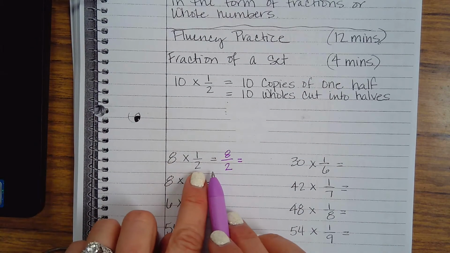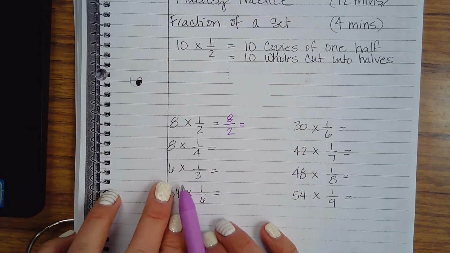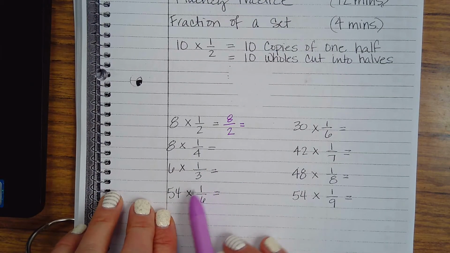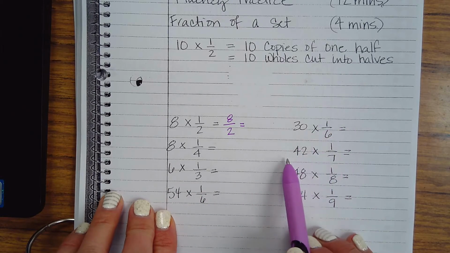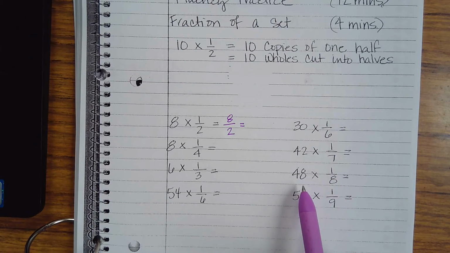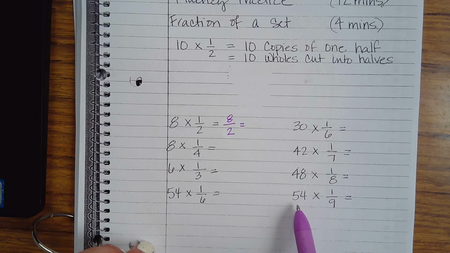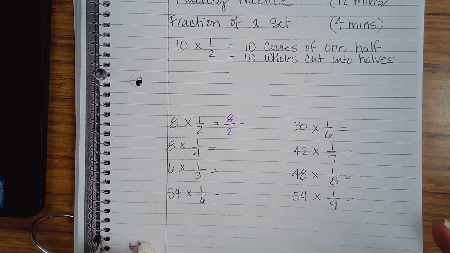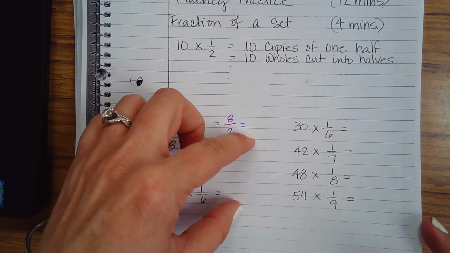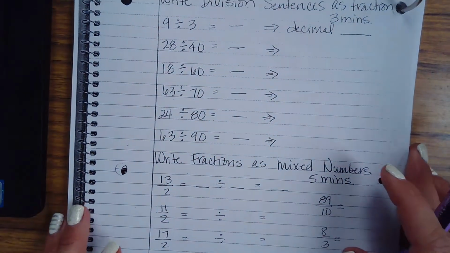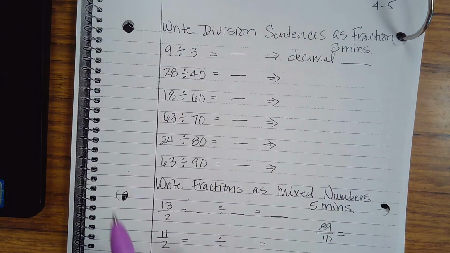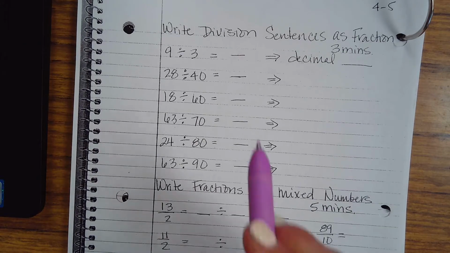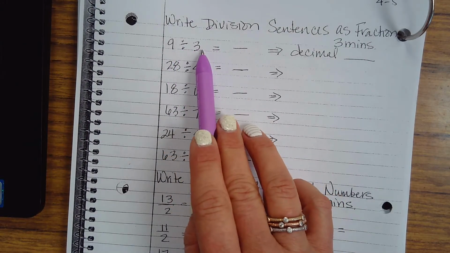So if you had 8 copies of 1/2, 8 copies of 1/4, 6 copies of 1/3, 54 copies of 1/6, 30 copies of 1/6, 42 copies of 1/7, 48 copies of 1/8, and 54 copies of 1/9, solve it. Bring out the fraction and then solve. Then write the division sentence as a fraction. So remember, what does this division problem really look like?